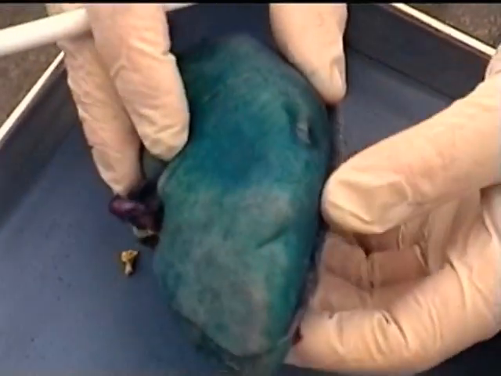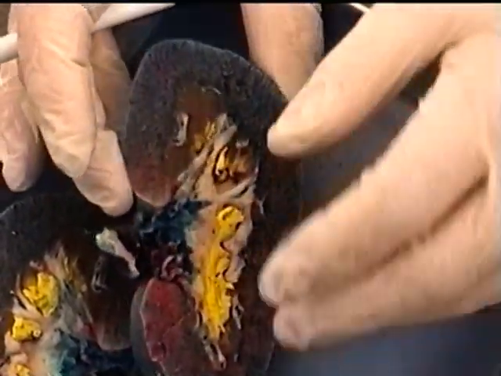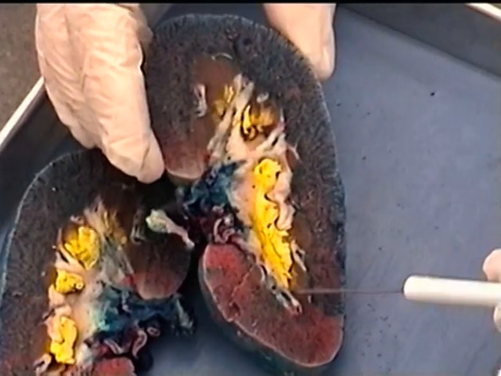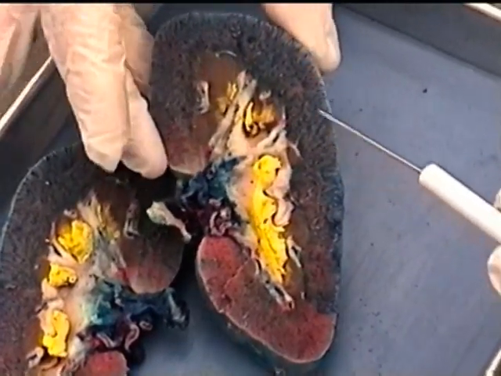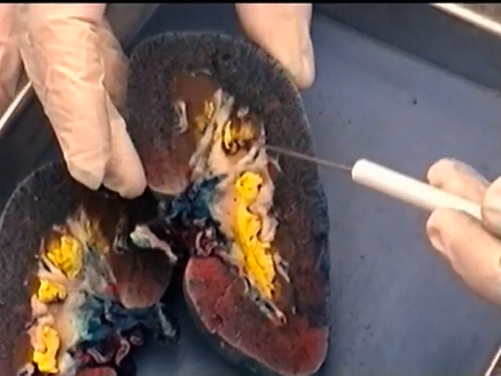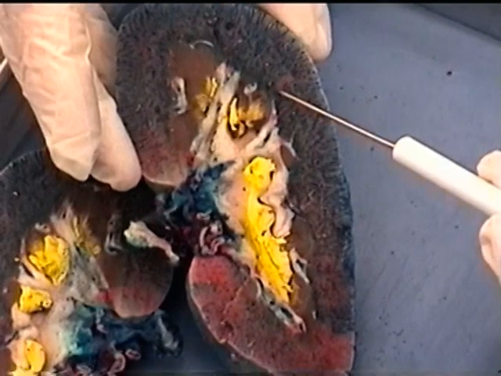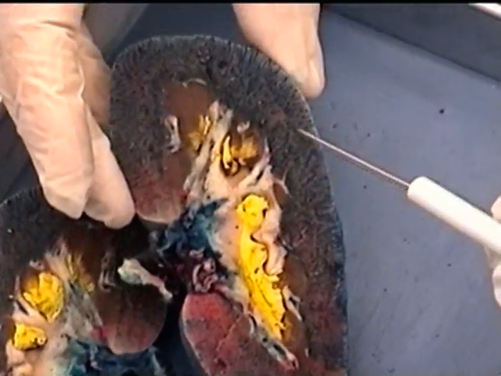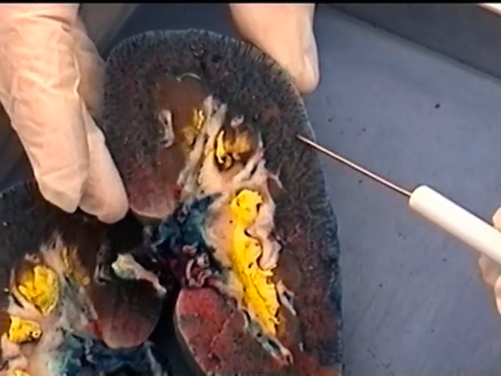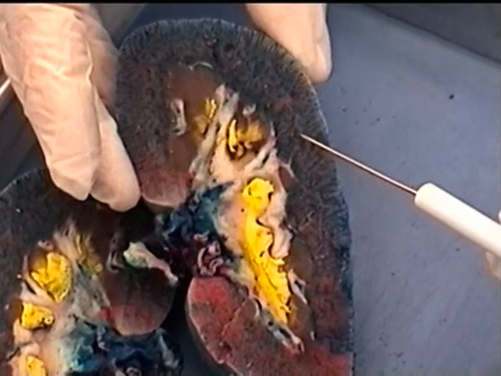So if we cut it open, what we'll be able to see is that internally the kidney is constructed differently through this area here than out here. So this is the renal cortex, and what we're seeing here is the renal medulla. And so within the cortex, if we could see it microscopically, we would see the renal corpuscles with the Bowman's capsule that surround them and the glomerulus inside.